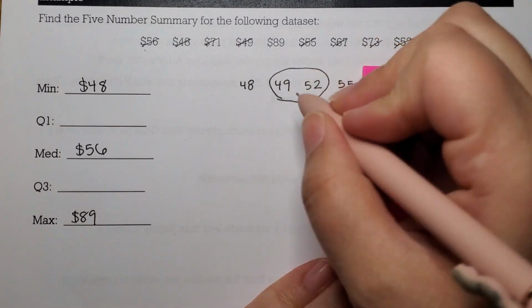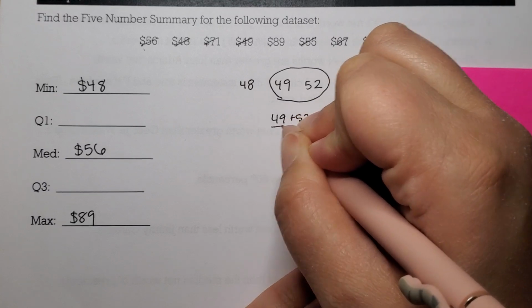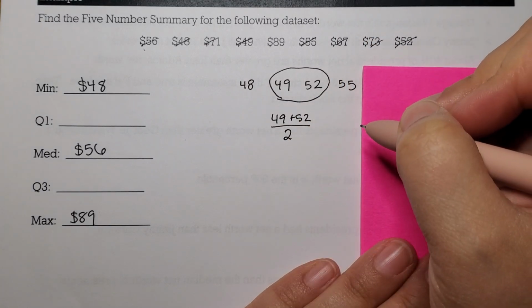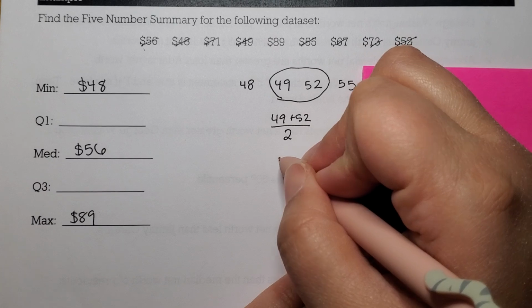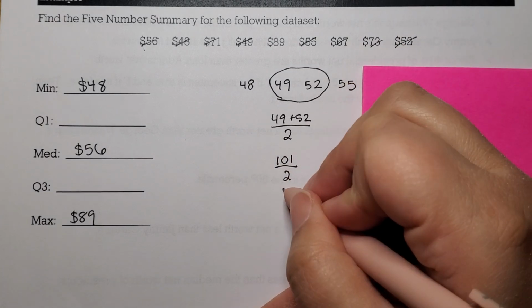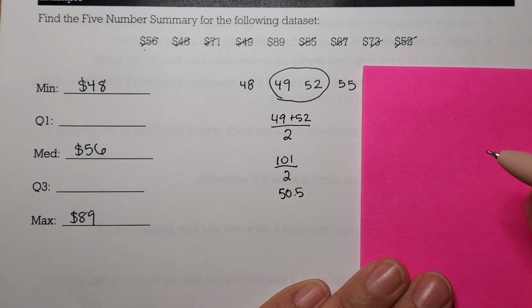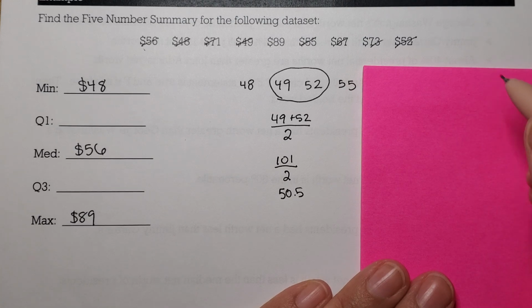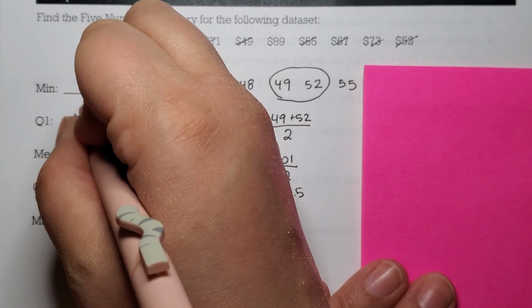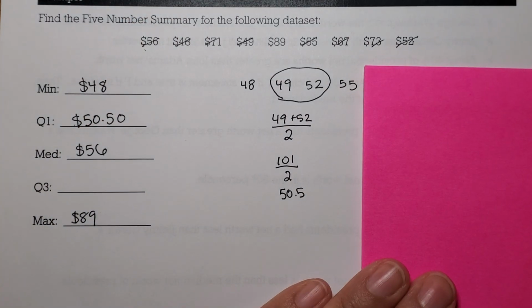So I'm going to add 49 plus 52, and then divide that by 2. So let's see, that's going to be 101 over 2, which is 50.5. Since these are monetary values, I'm going to express this to the nearest cent. So we have $50.50 for the Q1.